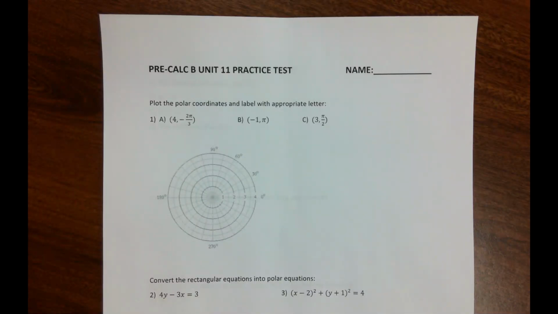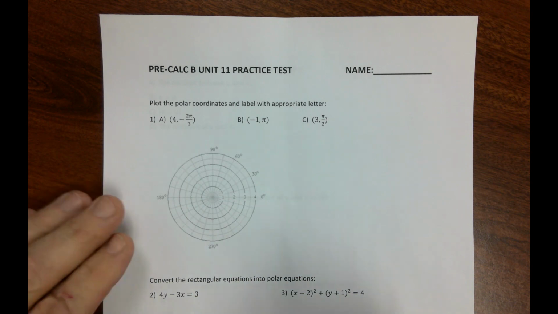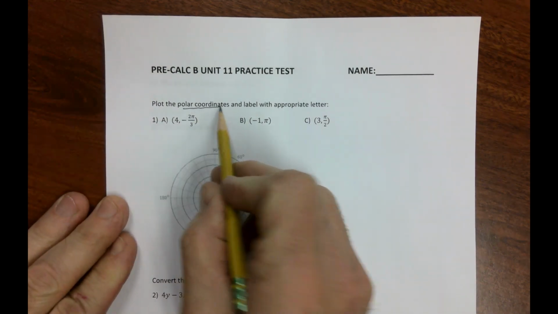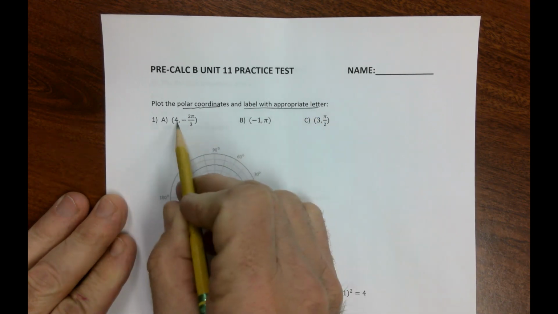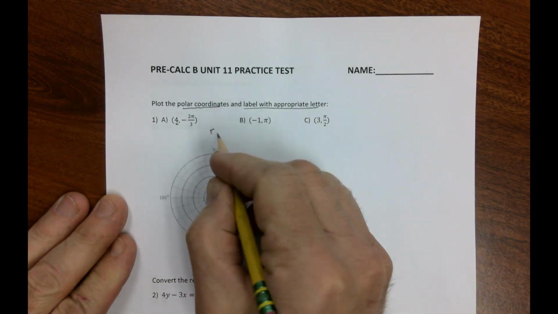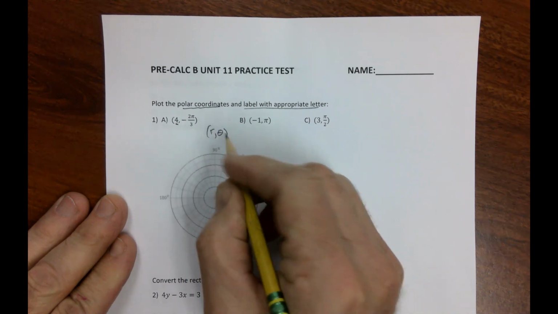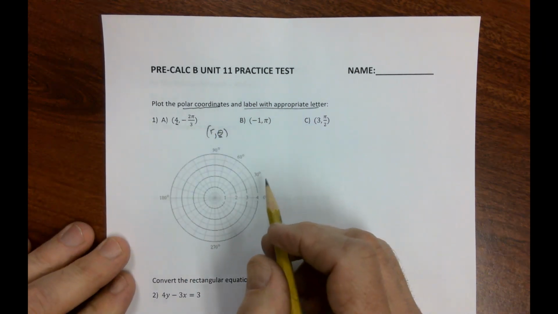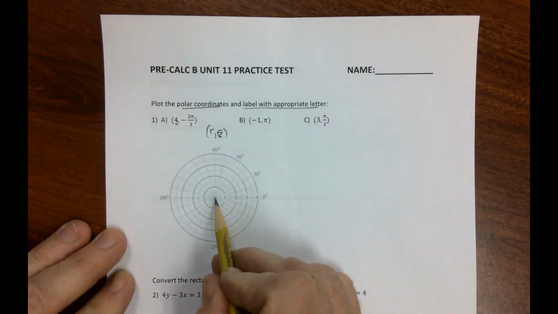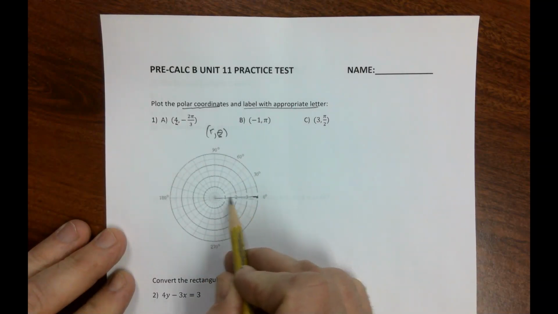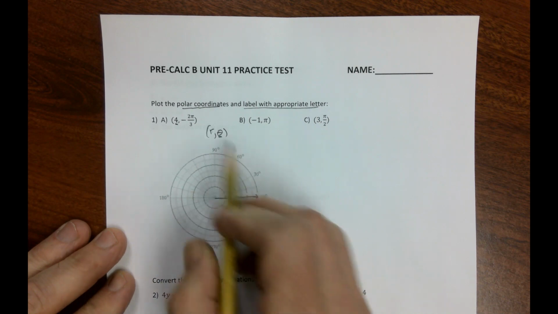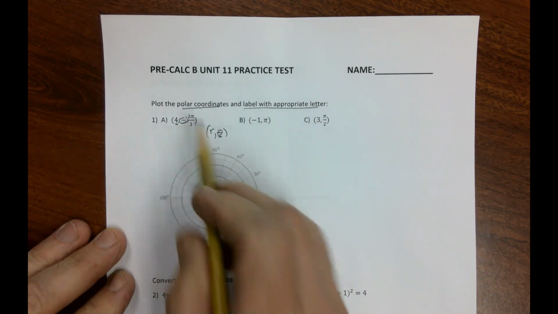Here we go. Pre-Calc B, Unit 11 practice test. Plot the polar coordinates, label with the appropriate letter A, B, C. So remember, polar coordinates are r, theta. So our r is 4 units long. There's my spinner out to there. I've got to spin it down.